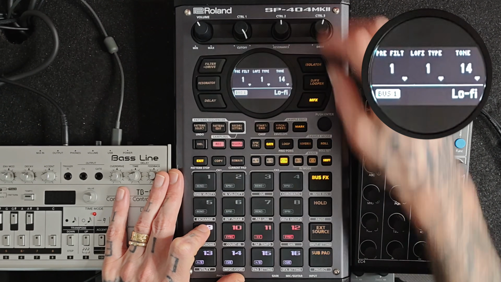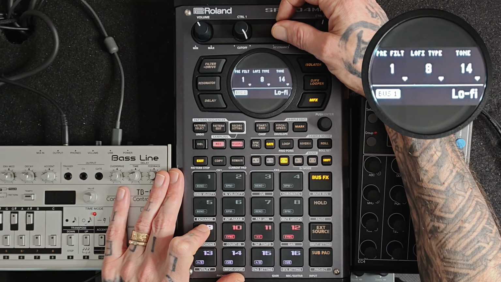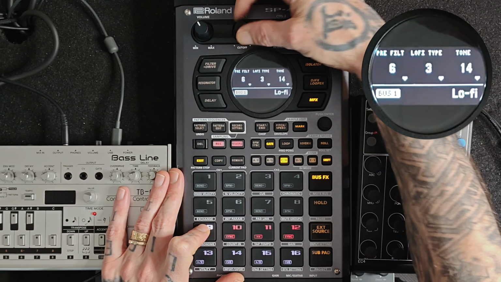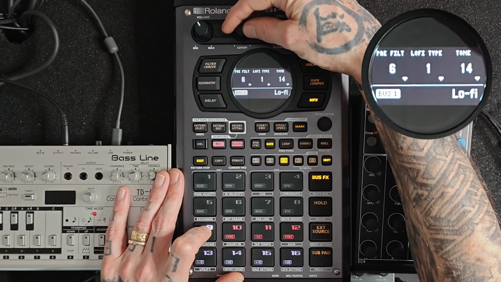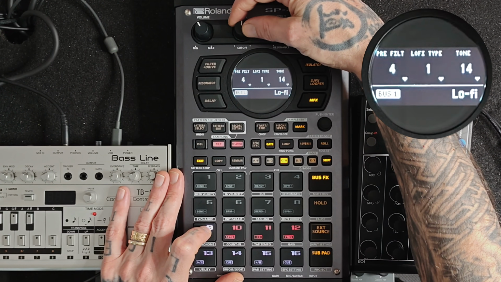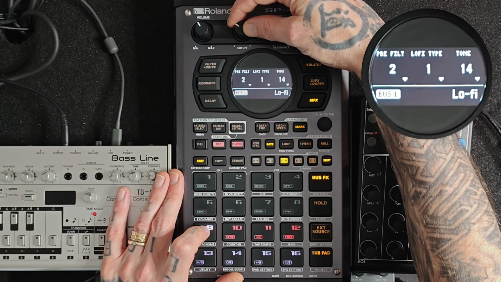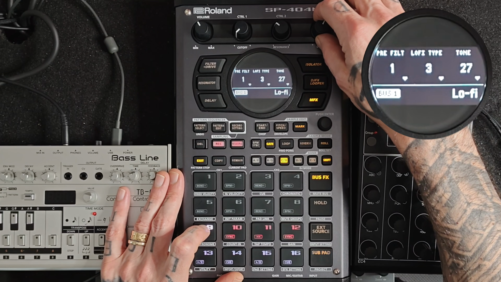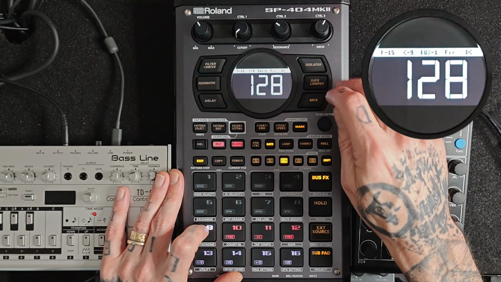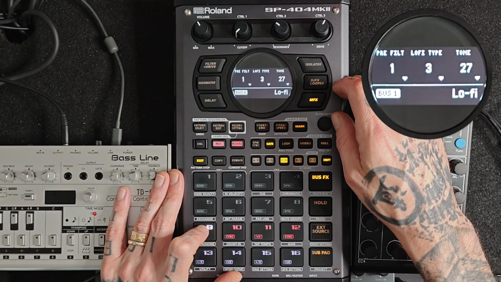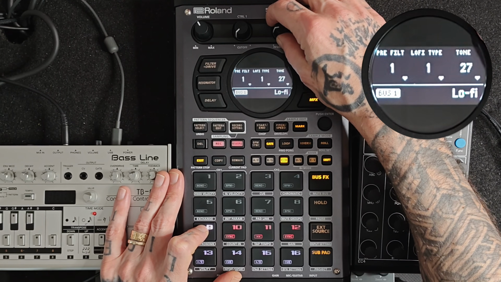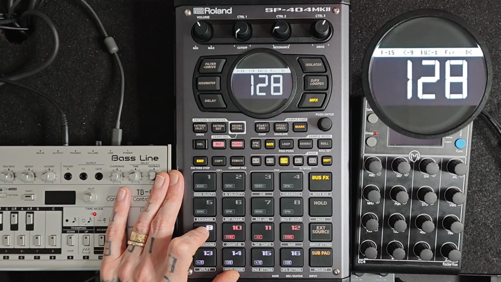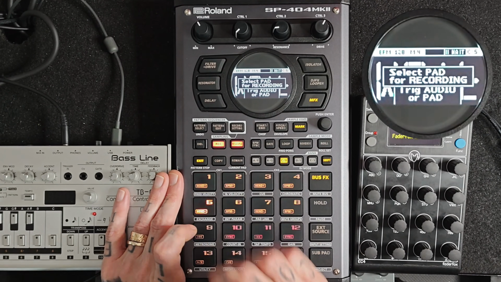So we can pick different kinds of pre-filter, and I just want to add a little bit of grittiness to this. Just a touch. Resample.